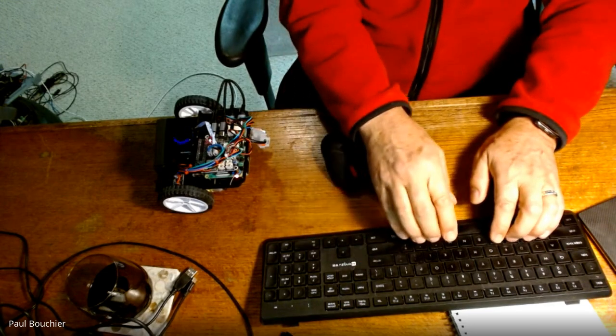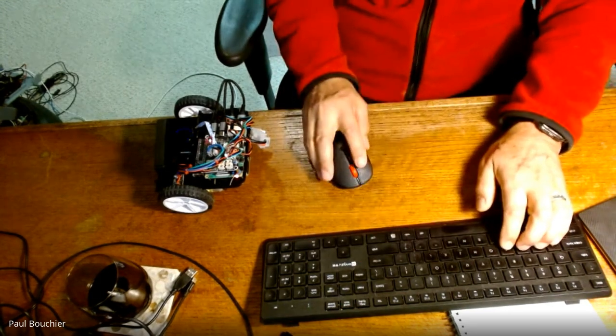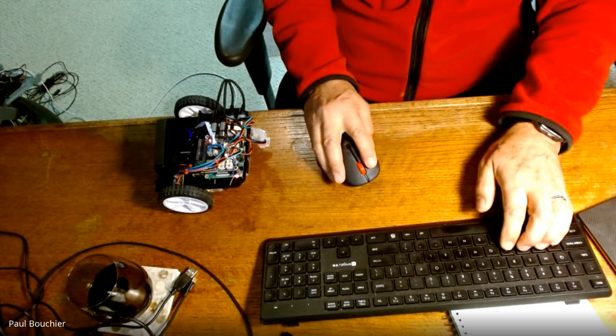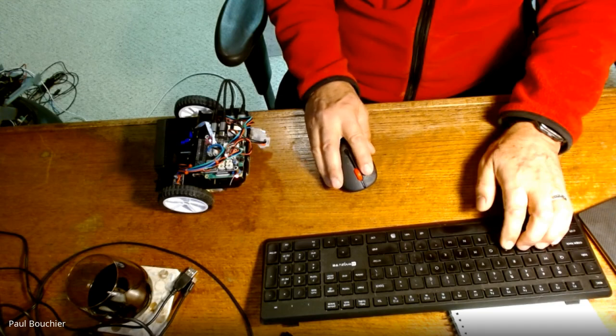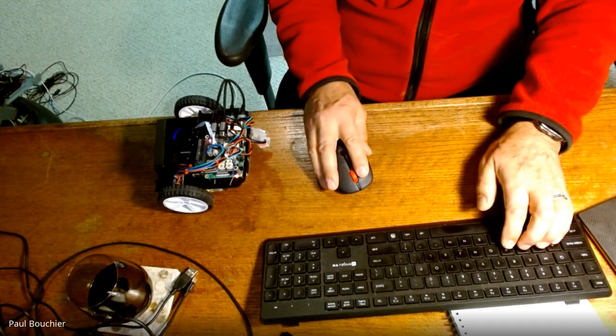So let's see. Okay, it got disconnected there. It's not going to be very impressive, just a little forwards and backwards action. You're awfully close to the edge there, Paul. There you go, a little margin of safety, maybe.